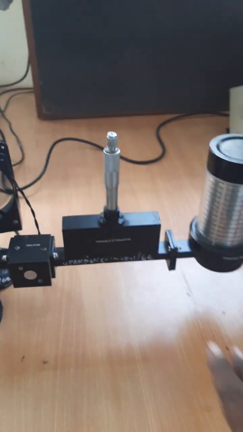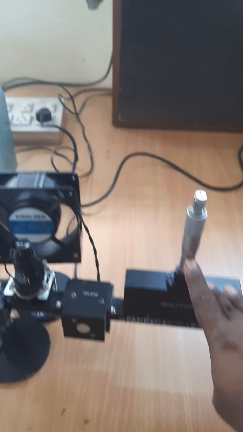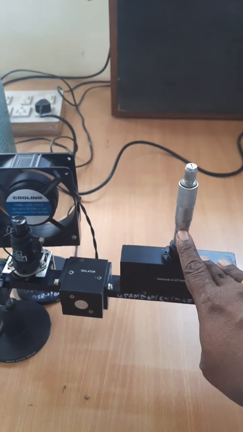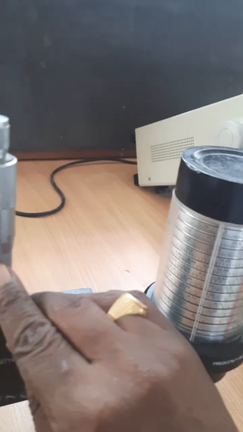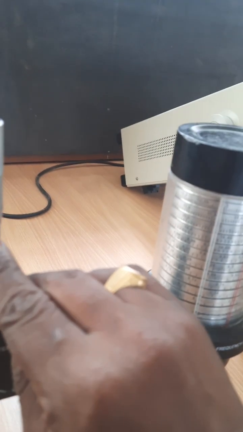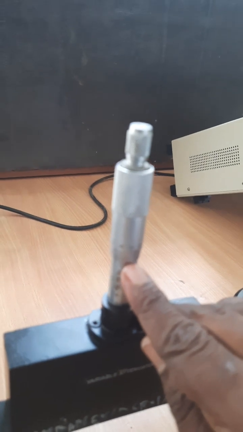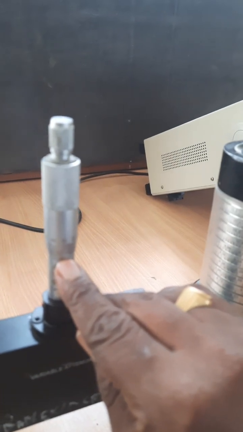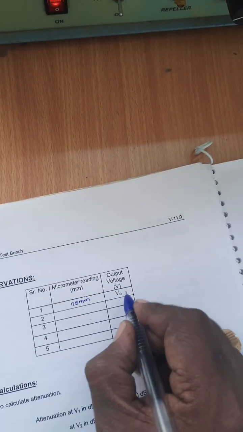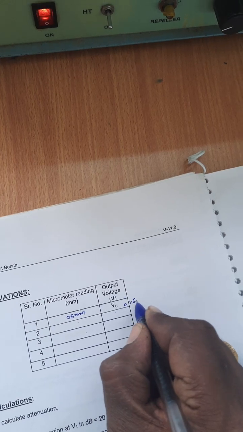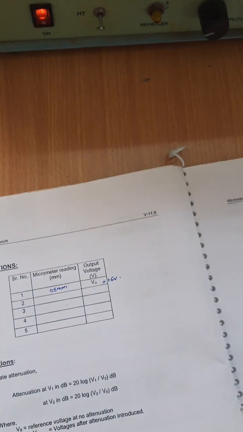Now dear students, whatever value I am taking here, it is 25 millimeter. So the variable attenuator is showing me the value of 25 millimeter here. So it is extreme outside. So for 25 millimeter, the output voltage value is suppose 1.6 volt, right?